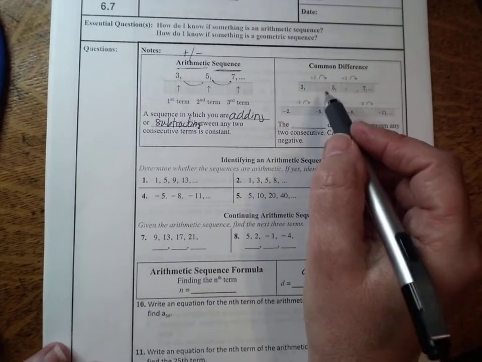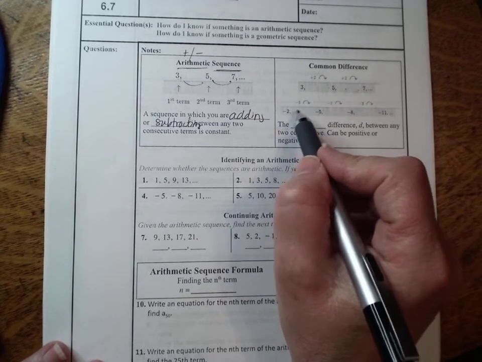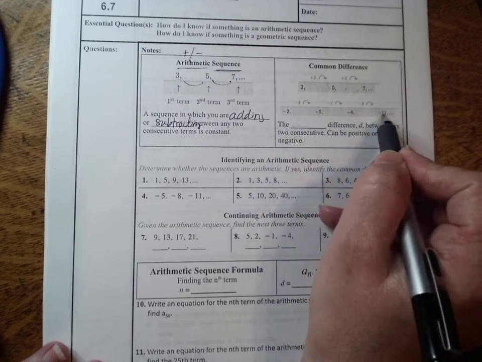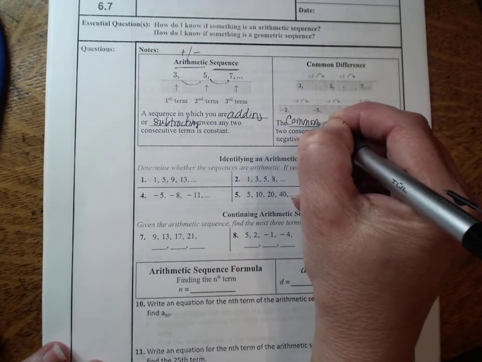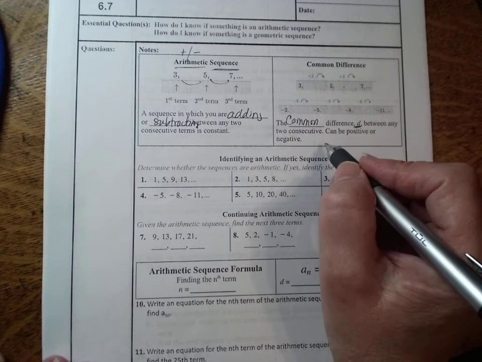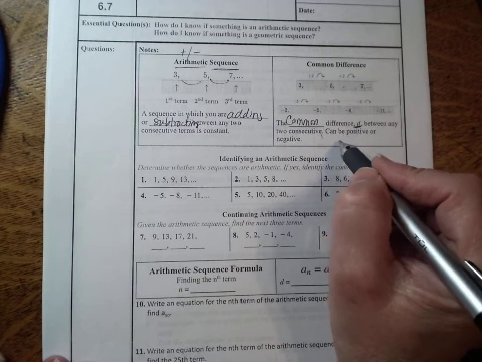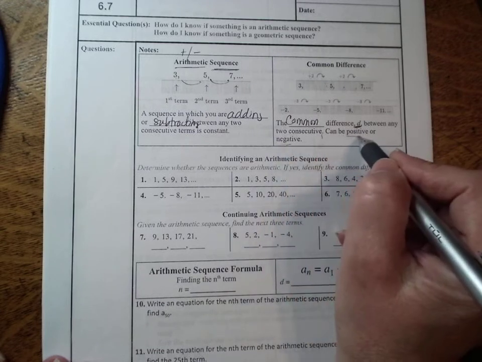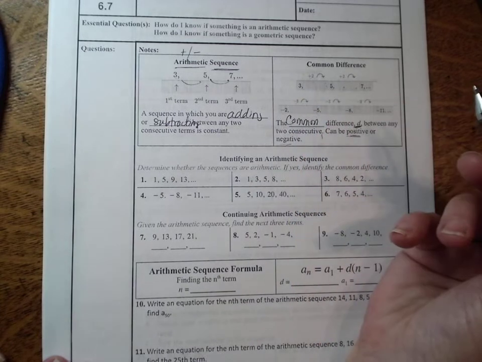Now, when you have the same thing that you're adding or subtracting, like going -2 to -5 to -8, you're going down by 3, so you're subtracting. We call that a common difference, and we use a D to represent that. In between any two consecutive numbers, it can be positive or negative. So the common difference can be subtracting 3 or adding 2.